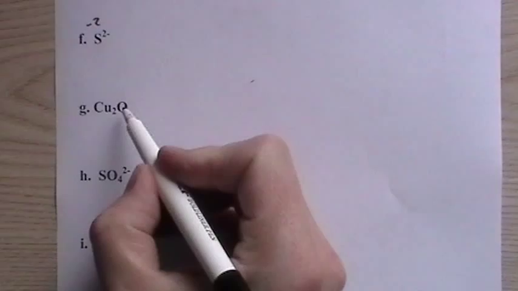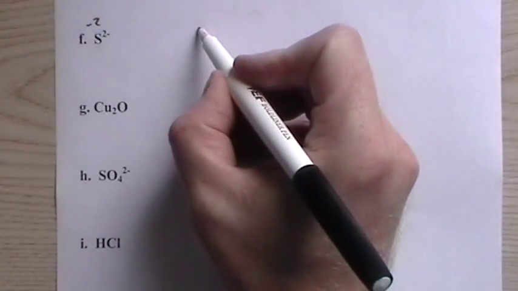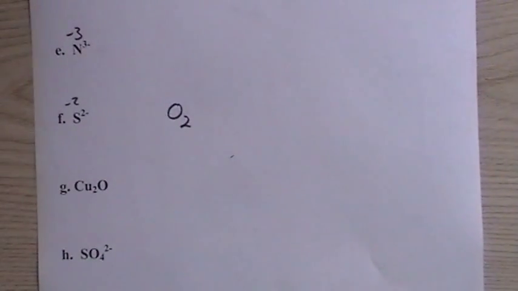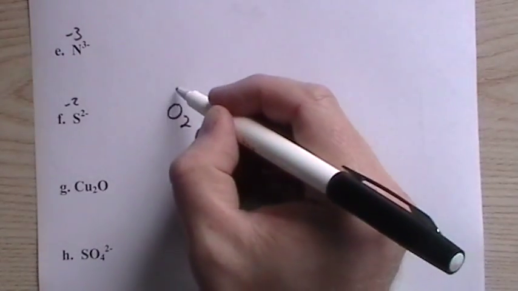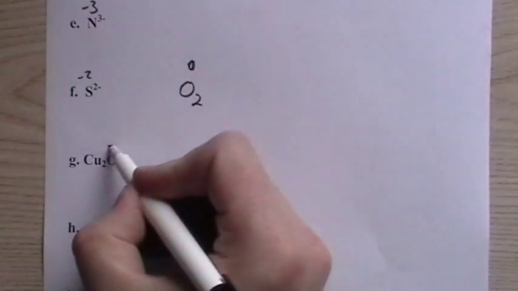The third rule is that oxygen, when it's part of a compound, it's always -2. There's one exception, and we'll see it later. But anytime oxygen is part of a compound, it's -2. And you say, well, what about that oxygen we saw earlier? Remember, this is not part of a compound. It's an element. It's a diatomic molecule, but it's still elemental because there's only oxygen, so that's 0. But when oxygen is part of a compound, it's -2.